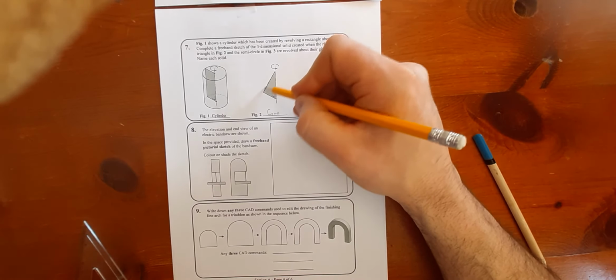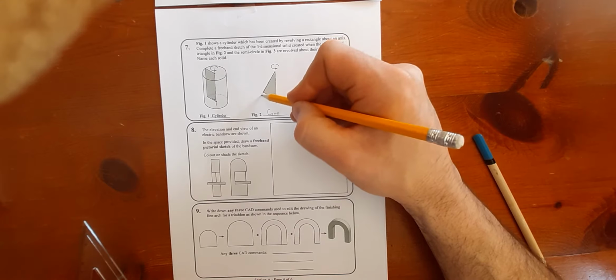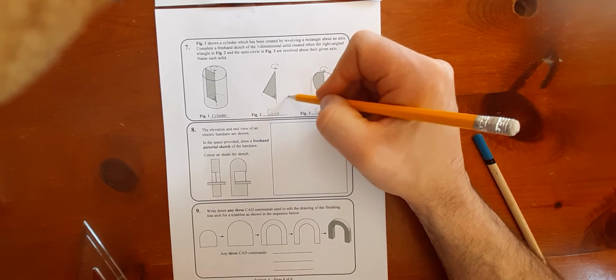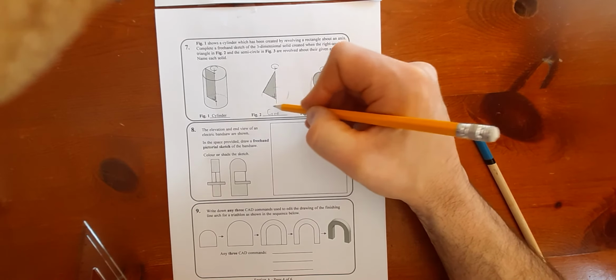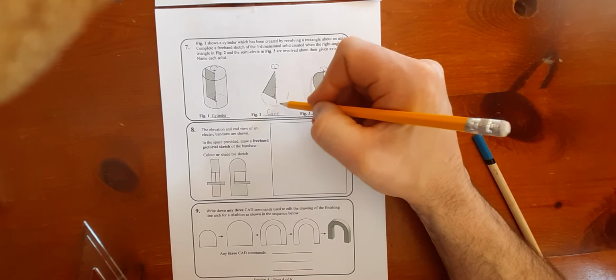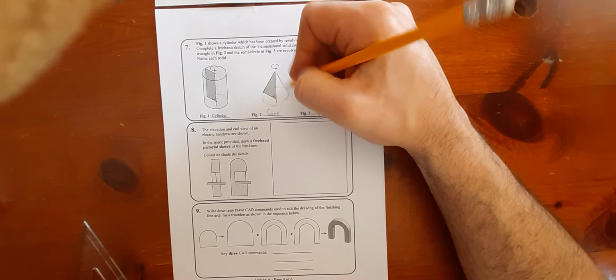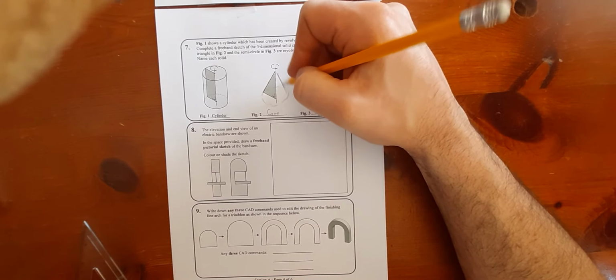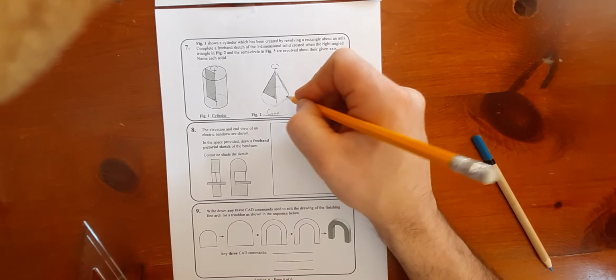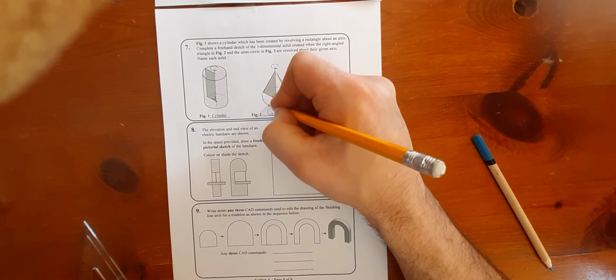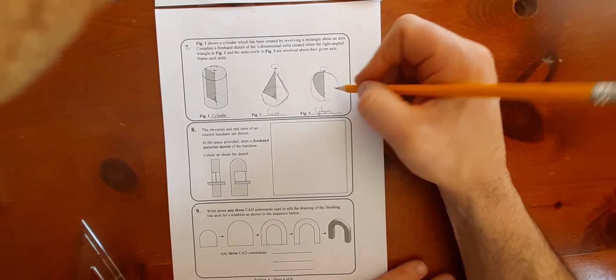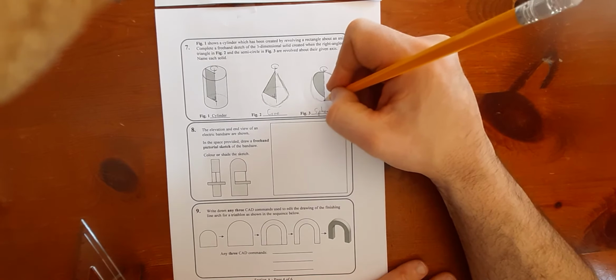So, of course, we have an elliptical shape there at the bottom now. And this sphere then here.